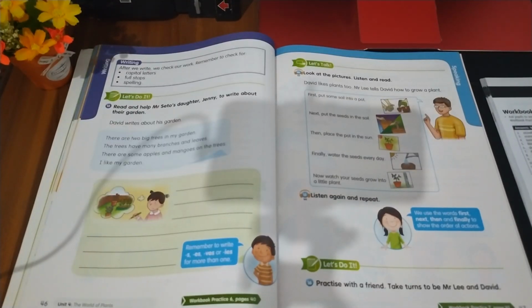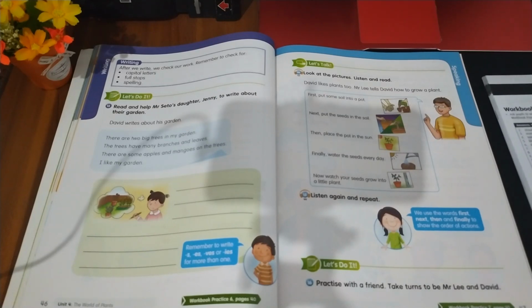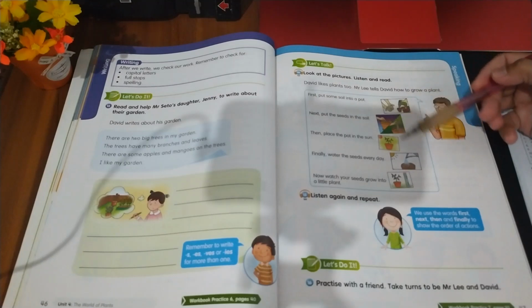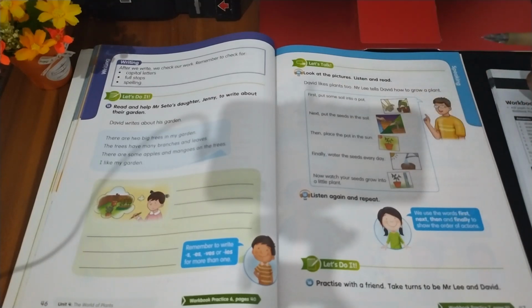Alright students, we continue with page 47. Let's talk. After we wrote about Mr. Seto's garden, now we continue to page 47. Let's talk. Look at the pictures, listen and read. David likes plants too. Mr. Lee tells David how to grow a plant. These are some steps. What should David do to grow a plant?